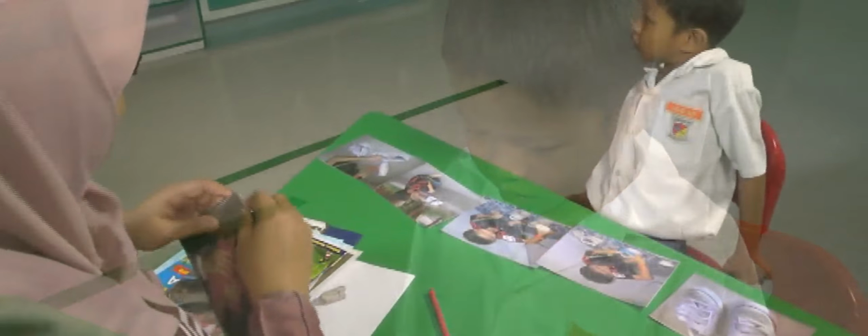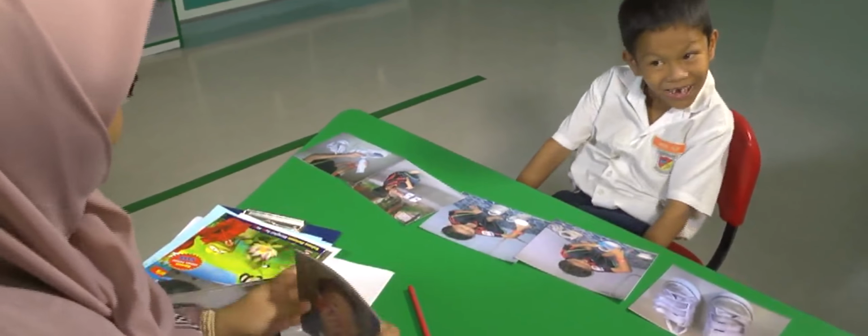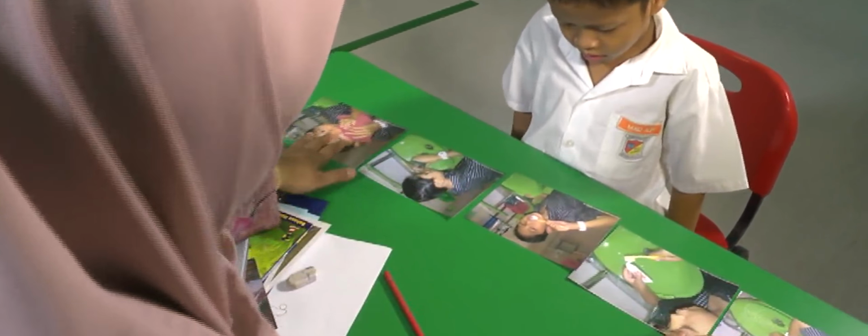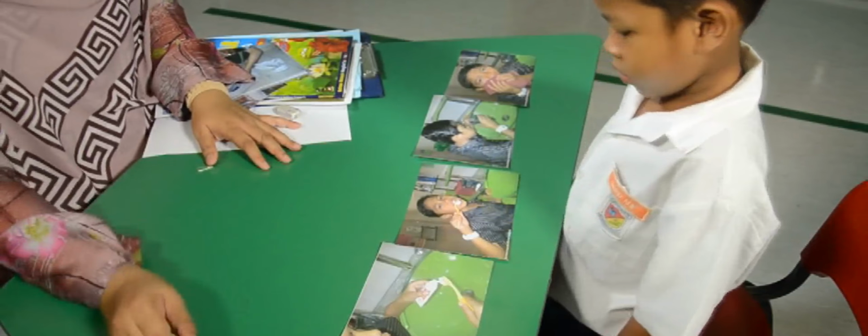Child 2 was able to do the sequencing and able to tell the story of the task. However, he also needs lots of prompting and his sentences were short.